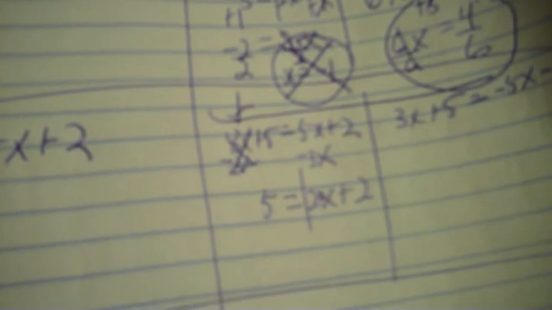Both terms go opposite. So 3x is smaller, I'd subtract 3x from 5x. So 5 equals 2x plus 2. So we got a times 2 and a plus 2. So we minus 2, minus 2. 3 equals 2 times x. Then I divide by 2. 3 divided by 2 is 1.5.